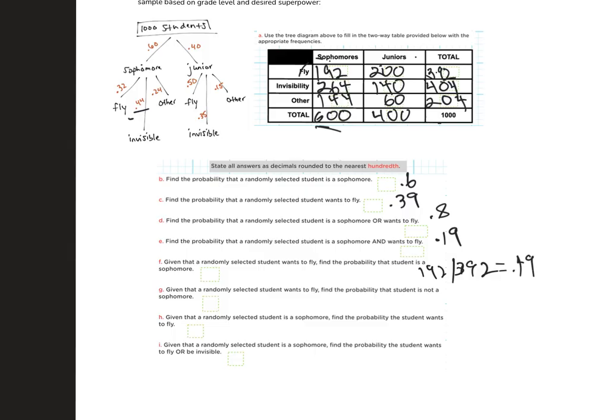Given that a randomly selected student wants to fly, find the probability that the student is not a sophomore. That would basically be just everybody who's not in the 0.49, so it would be the 200 over 392, which is just going to be 1 minus 0.49, or 0.51.